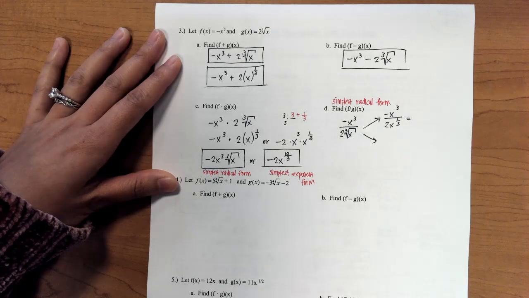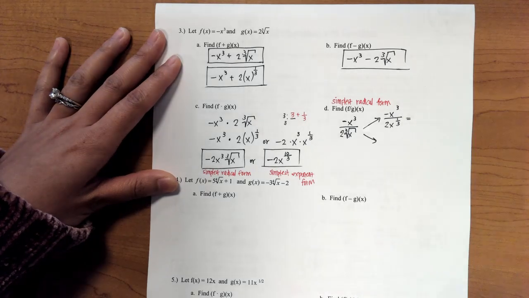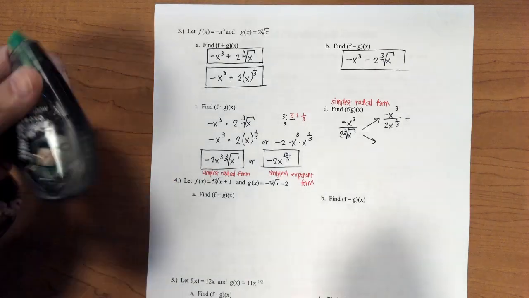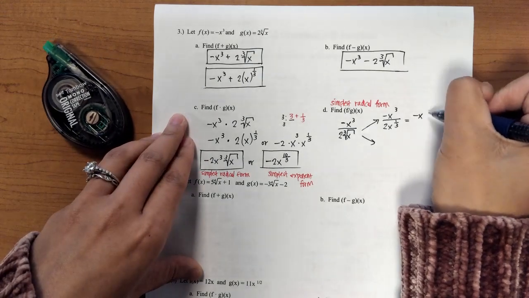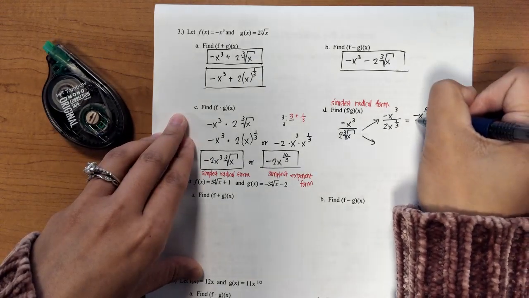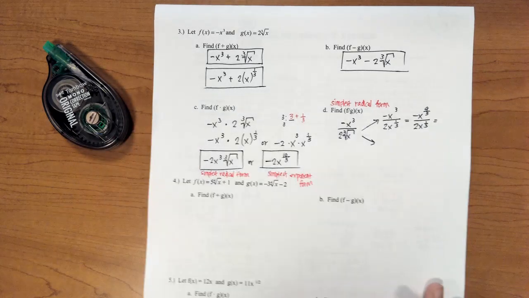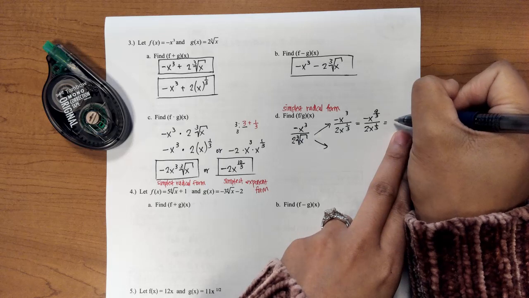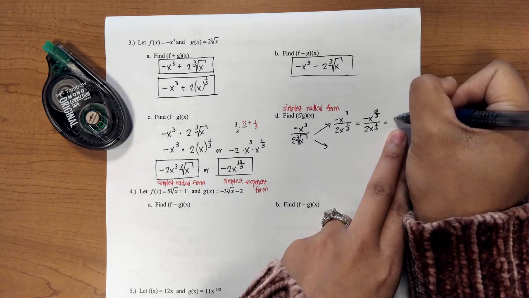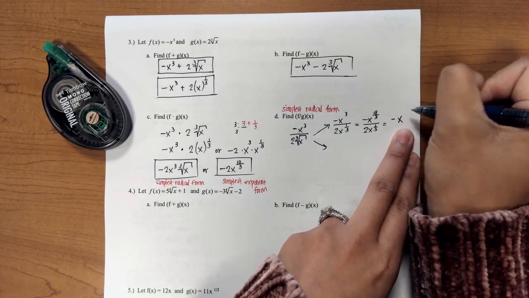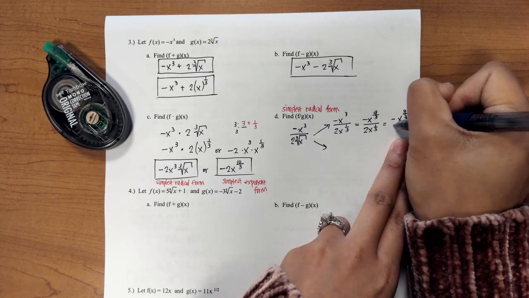Well, that's, let's rewrite this as 9 over 3, negative x to the 9/3 over 2x to the 1/3. So I'm going to subtract my exponents, which will be negative x to the 8/3 over 2.